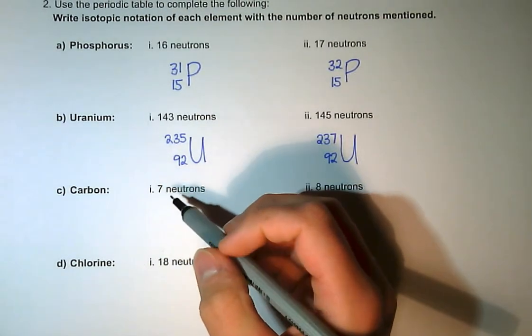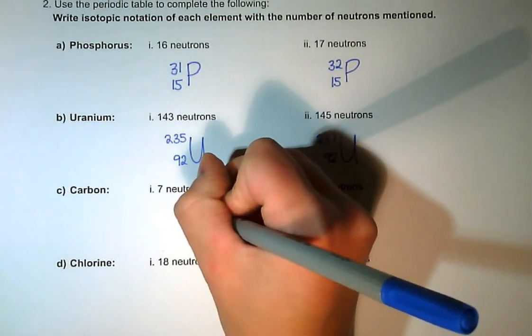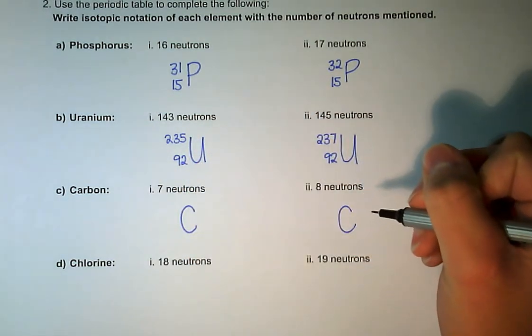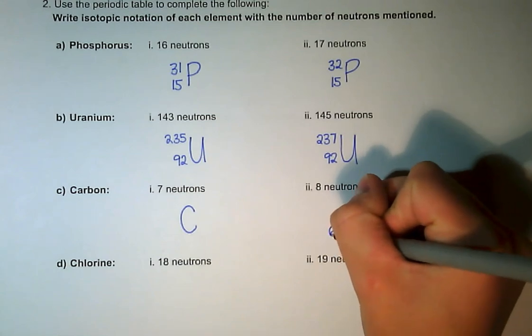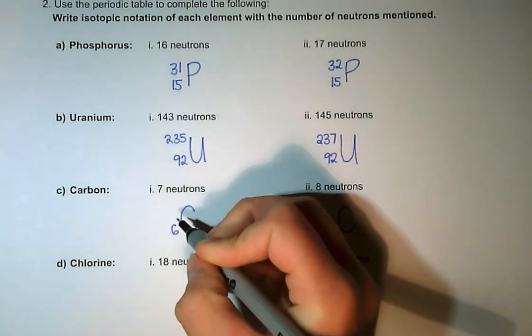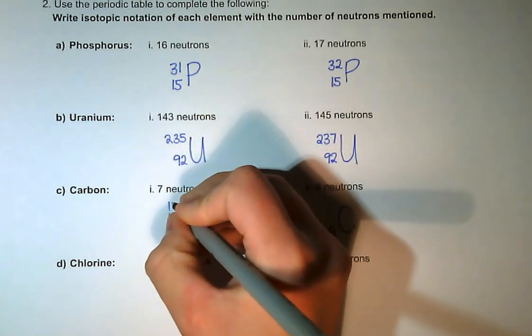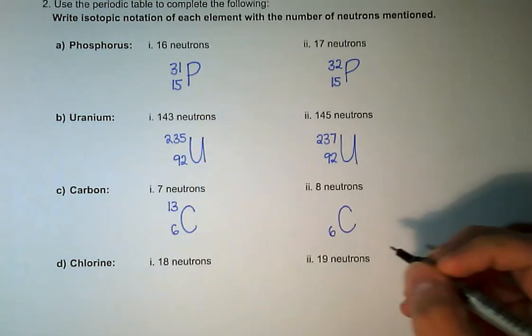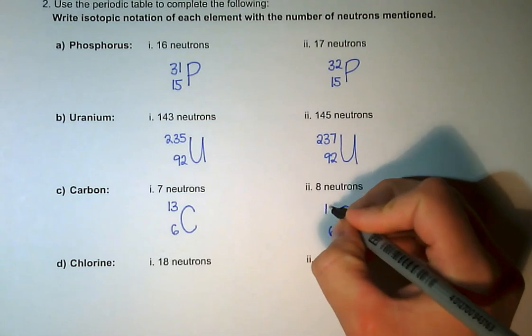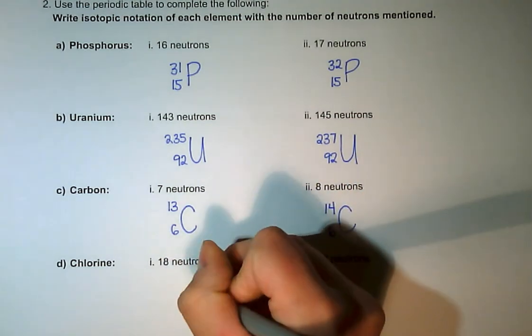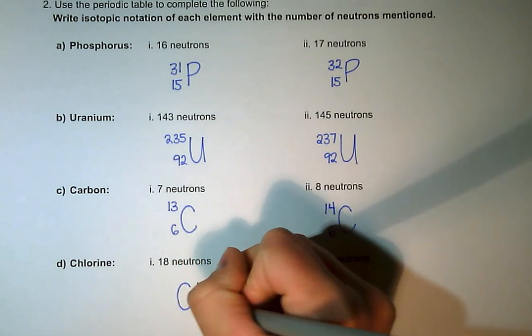On to carbon. We have carbon with 7 neutrons. Carbon symbol is a capital C. And carbon's atomic number is 6. So I'm going to put that 6 at the bottom, and then at the top I'm going to put my mass number. 6 plus 7 gives me a mass number of 13. This is carbon 13. 6 plus 8 gives me carbon 14. Then chlorine. Chlorine's chemical symbol is capital C, lowercase l.